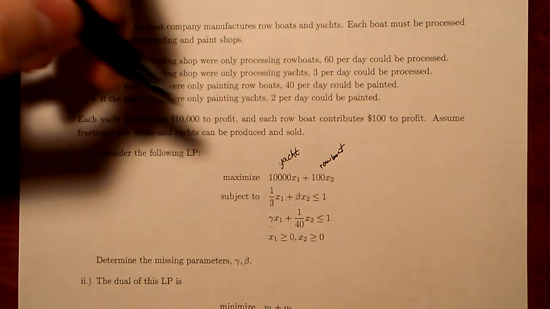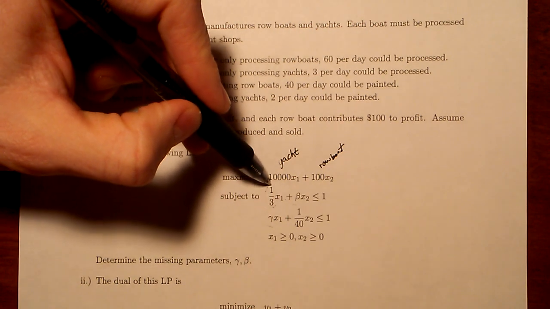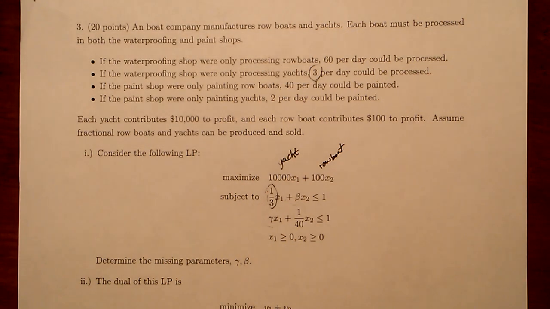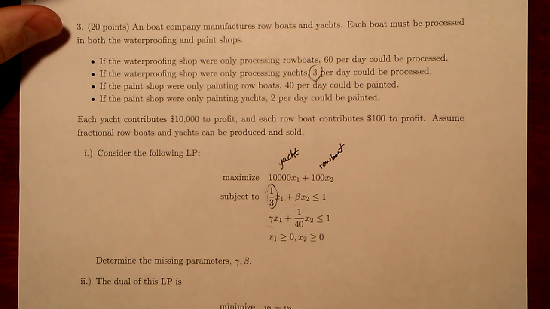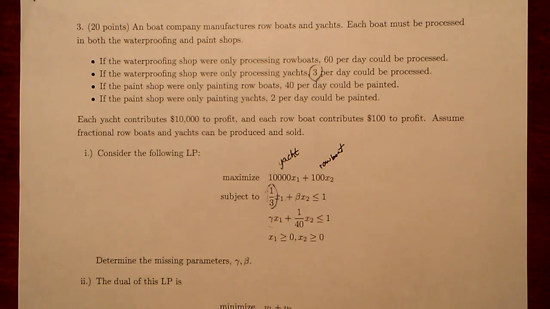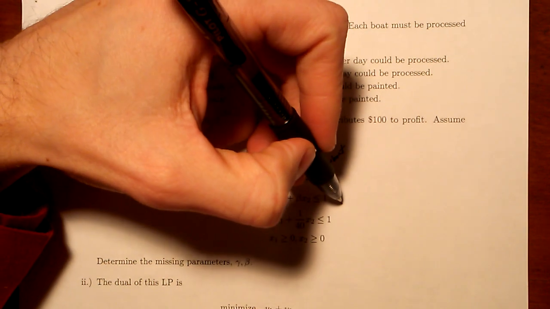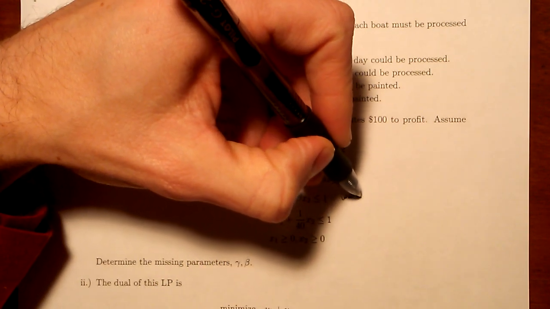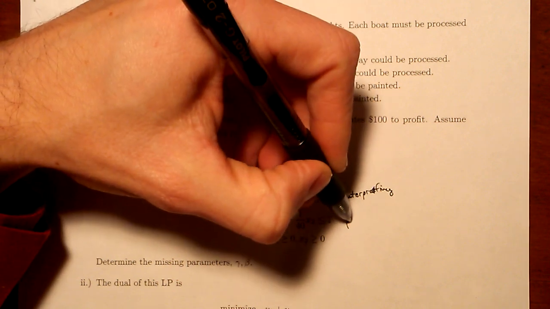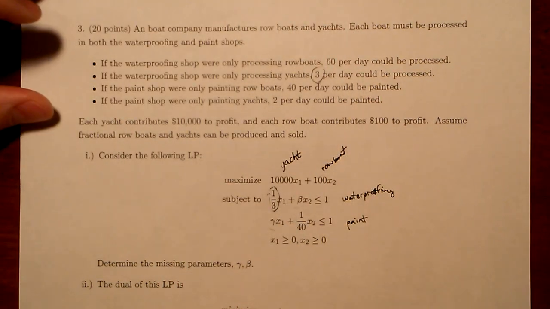The first constraint, really this 1/3 right here, that 1/3 is derived from this 3. Specifically it says the waterproofing shop can process 3 yachts per day. So that's why the constraint says 1/3 x1 and then also plus something related to rowboats less than 1, where the capacity of the waterproofing shop is 1. So sorry to be long-winded, but this first constraint is related to the waterproofing shop. And then that means the second constraint is going to be related to the paint shop.